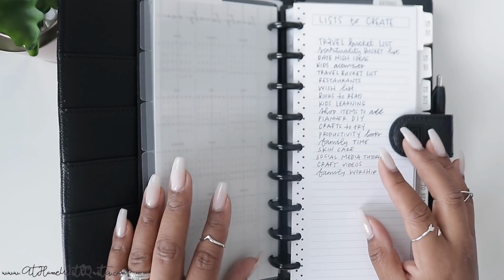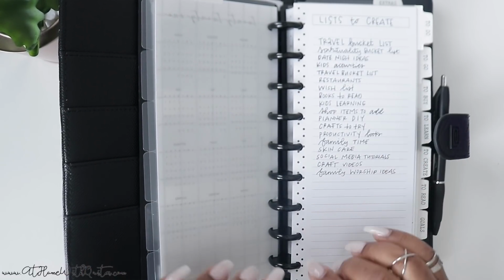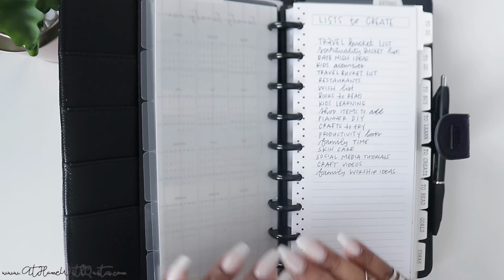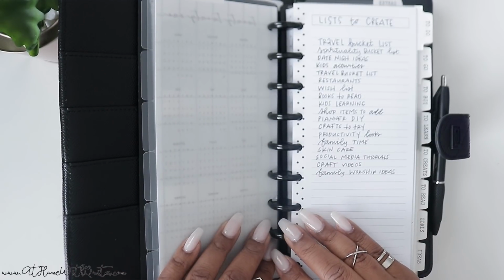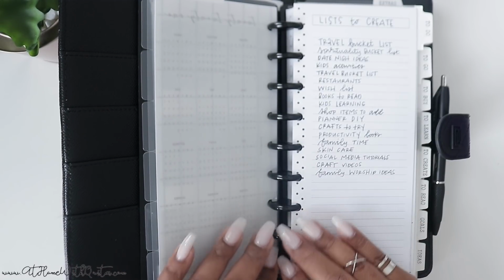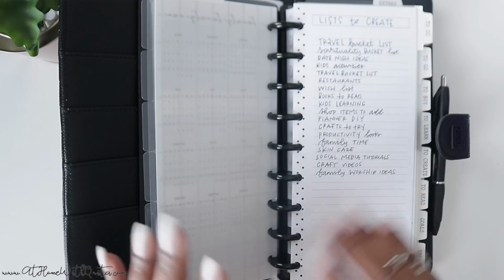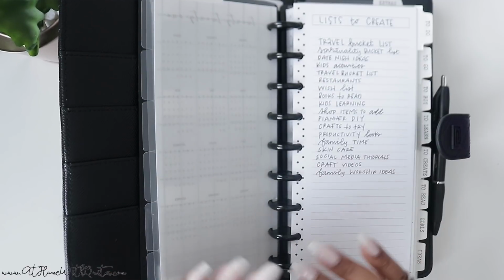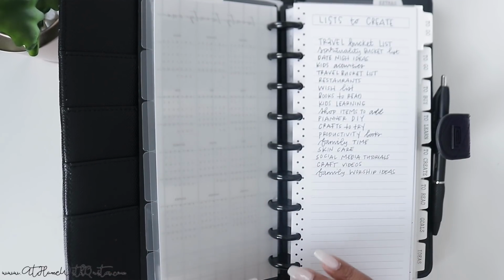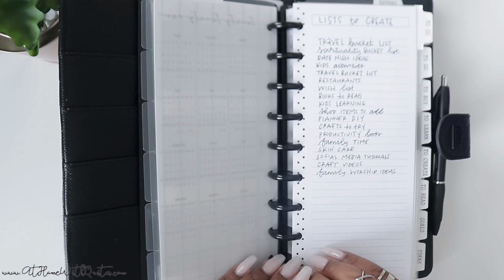And then we also have ARC, which is available in Staples. They have a Discbound system. We have the Happy Planner, of course. Martha Stewart has a Discbound system. Inkwell Press also has a Discbound system. And there are probably more that I haven't mentioned here. But do your research. There are a ton of other companies out there that you can look to, to figure out if that's what you want to use to create your list making notebook.